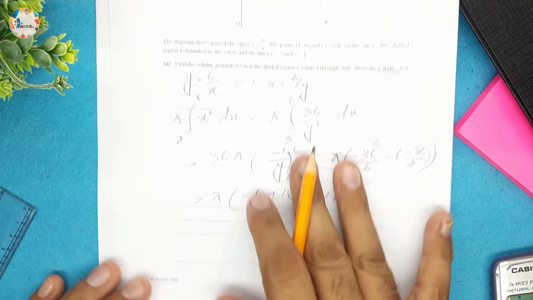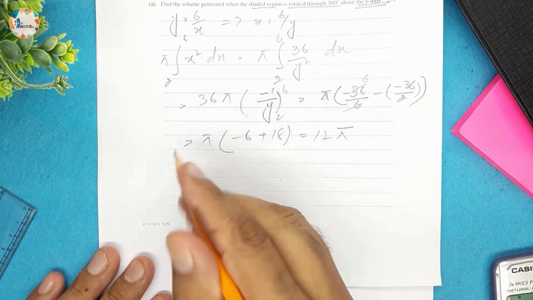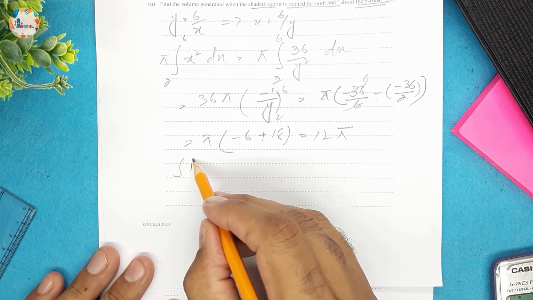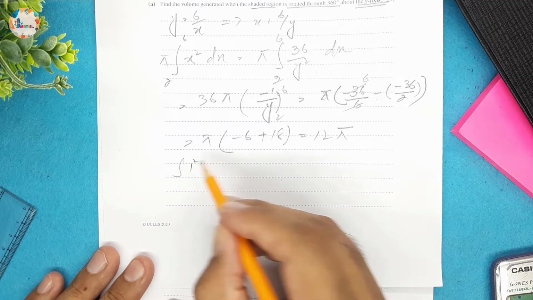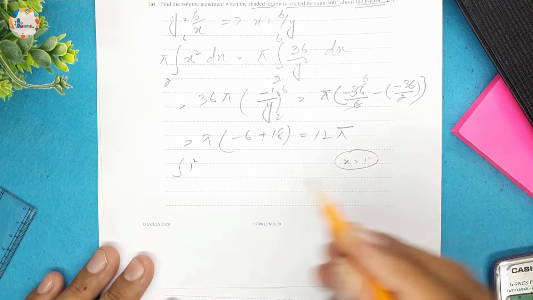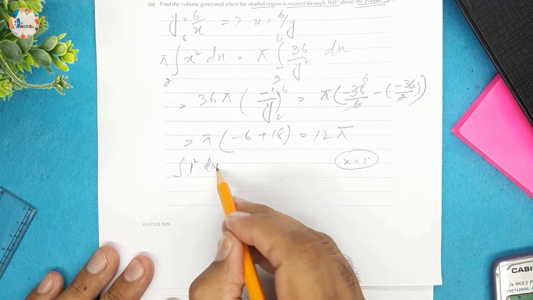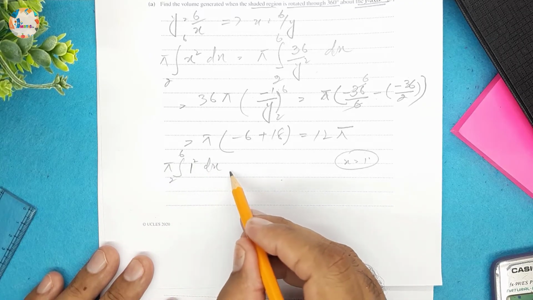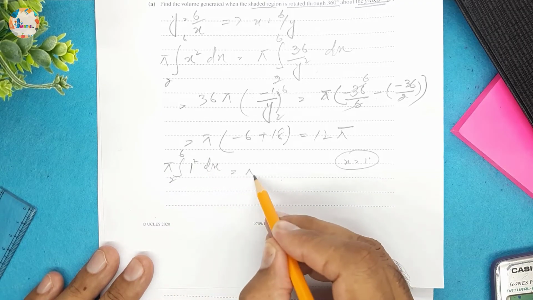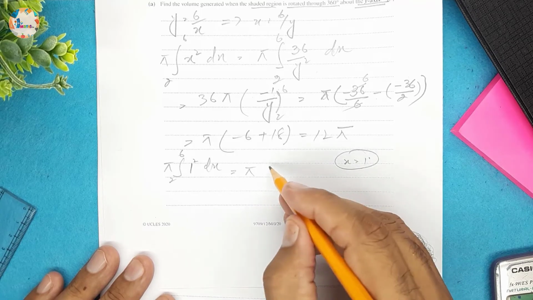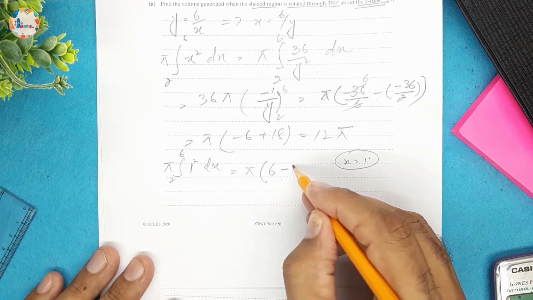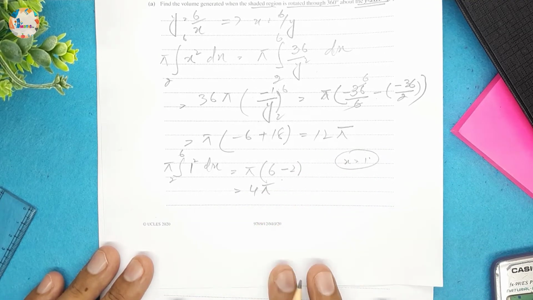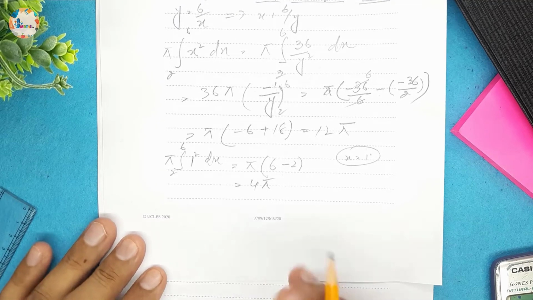So for this rectangle, we can take the integral of x squared dx. The x value is 1, so we take 1 squared dx, and the limits will be 2 to 6 for y also, because we are rotating this one. So this will be equal to pi, and we can replace the values 6 and minus 2, so this will be equal to 4 pi. So 4 pi is the volume for this rectangle.